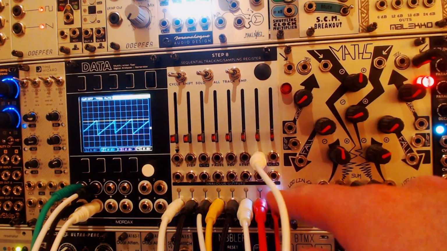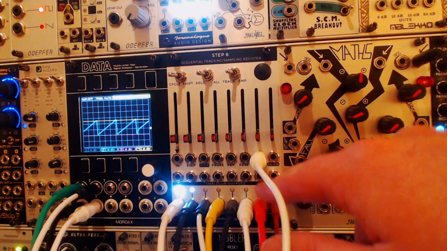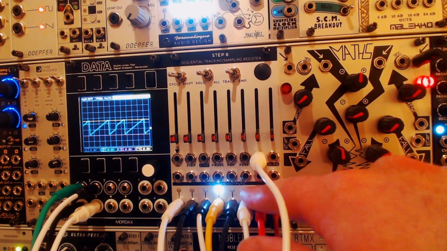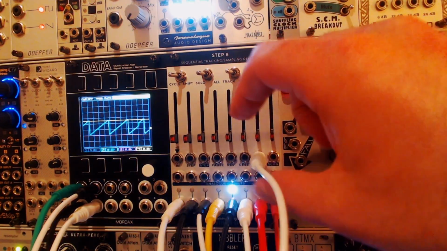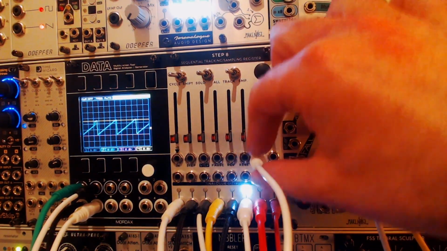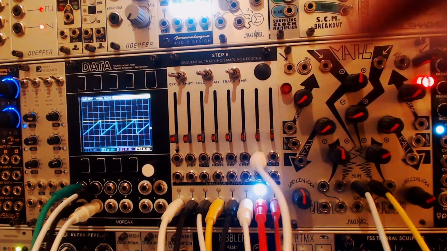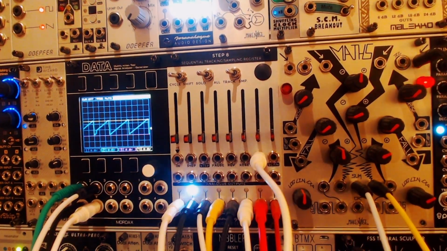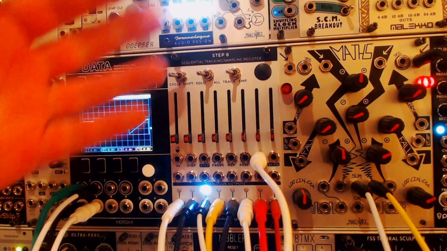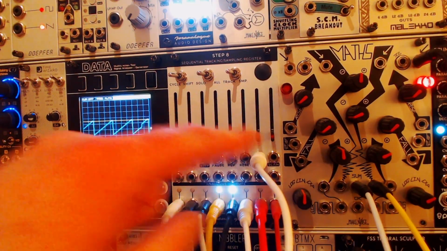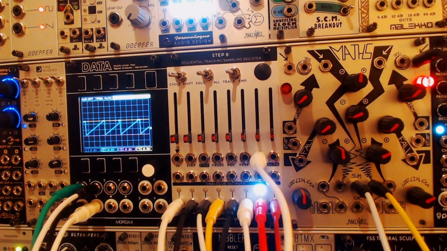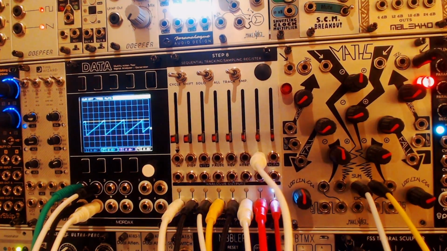And we use that in combination with the somewhat odd, or at least I haven't seen it a lot, possibility to control the current step with CV. Obviously you can also trigger the Step 8 with a clock, but there's also a CV input to control the current stage, as it's called.